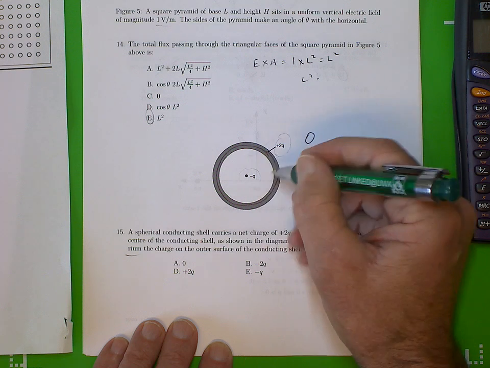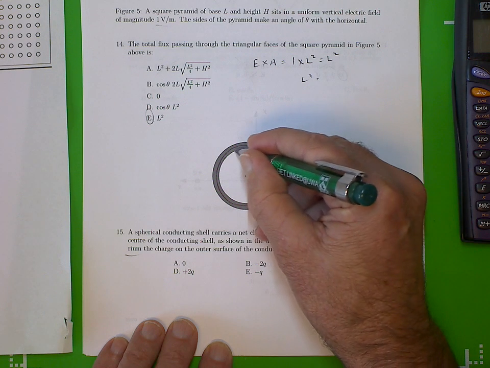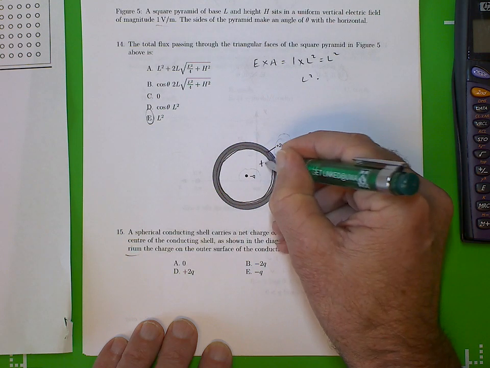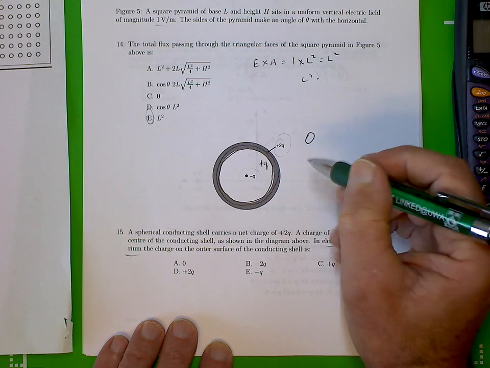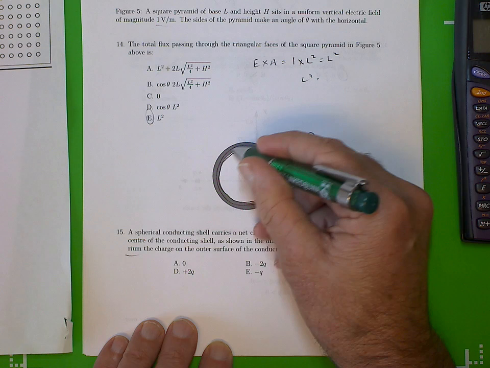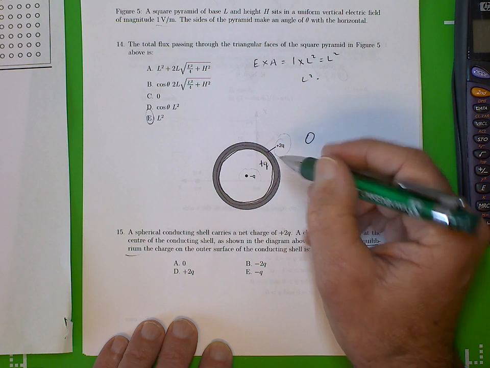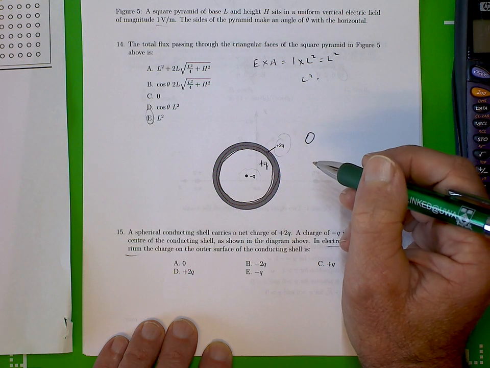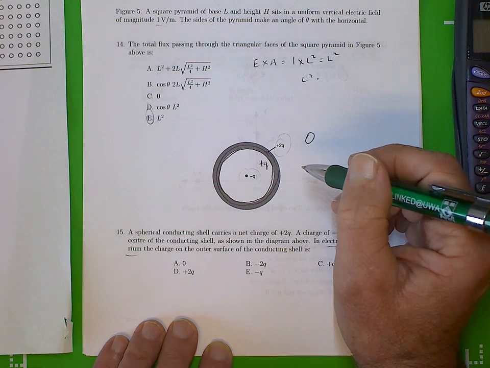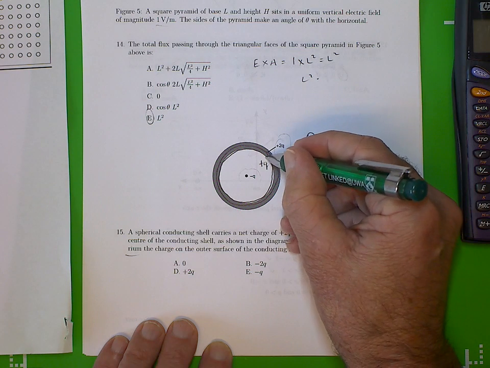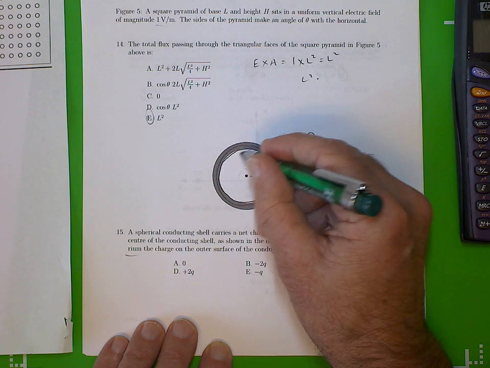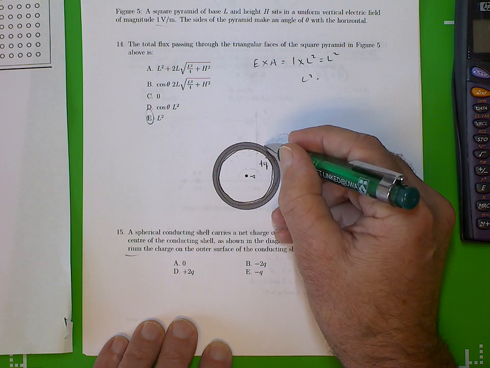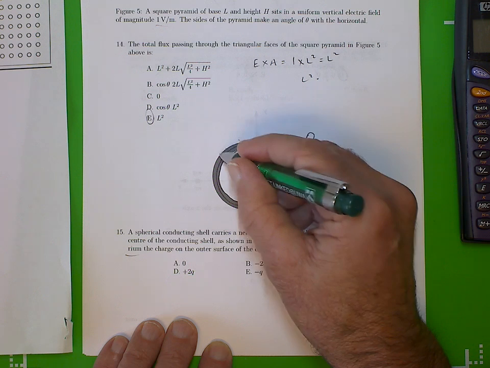So if there's minus q here, then on the inside surface of this shell, there must be plus q, so that the total charge inside this Gaussian surface, or indeed any Gaussian surface drawn inside the conductor, will be 0. Okay? So if we've got plus q accumulated on the inside edge there, the remaining plus q must be on the outside edge here.